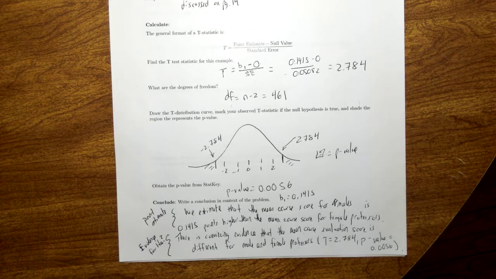All right, so that wraps up this hypothesis test for the difference in means between two groups. We'll wrap up this section with the next video talking about a confidence interval for the difference in means. As always, let me know if you have any questions about anything.